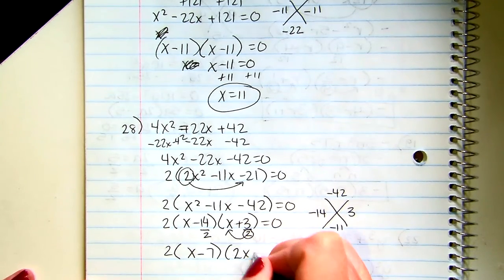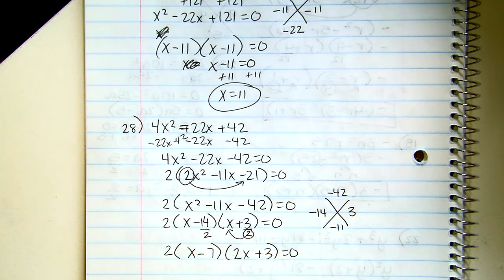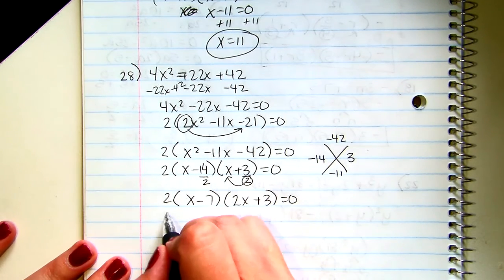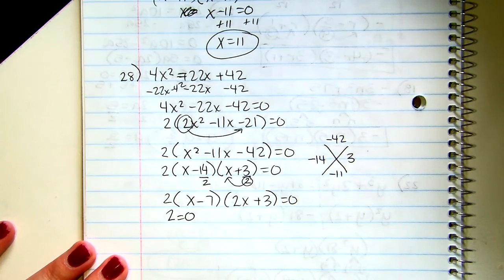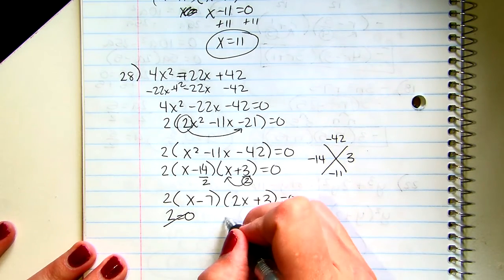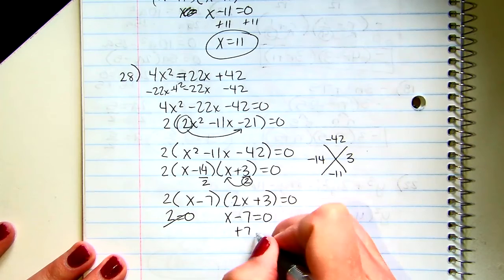Now all of this I need to set individually equal to 0. So here we go. I'm going to have the 2 equals 0. That's not a true statement, so that one doesn't work out. Next, x minus 7 equals 0. I'm going to add 7 to both sides, giving me x has a value of 7. So far that works.